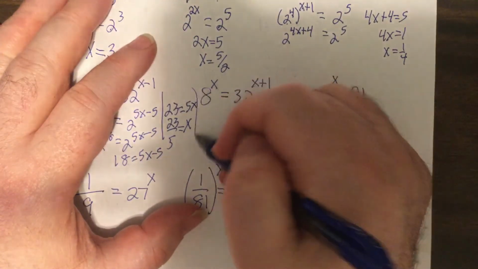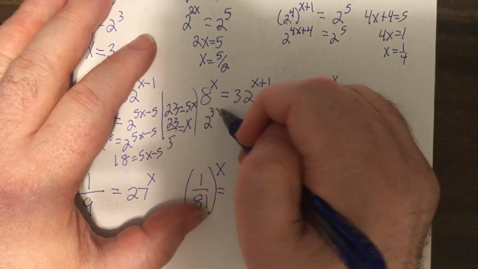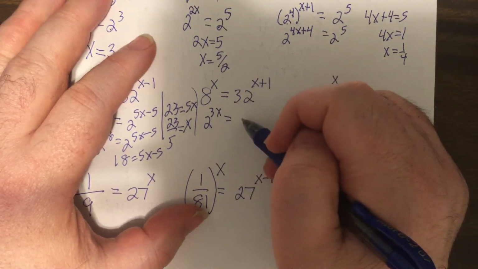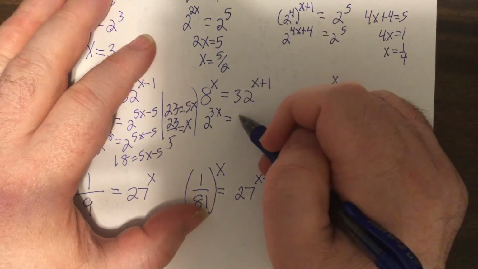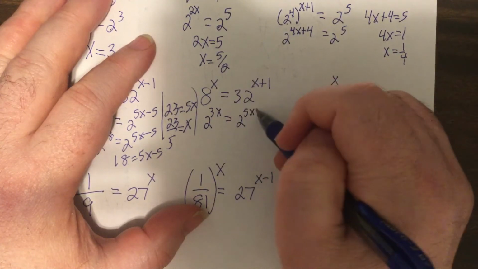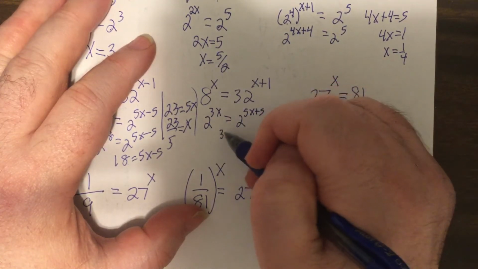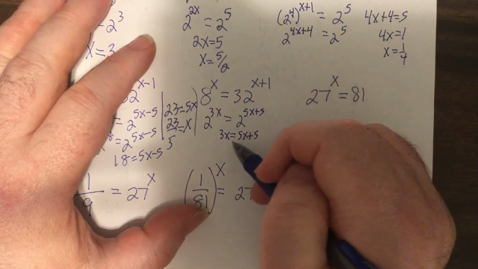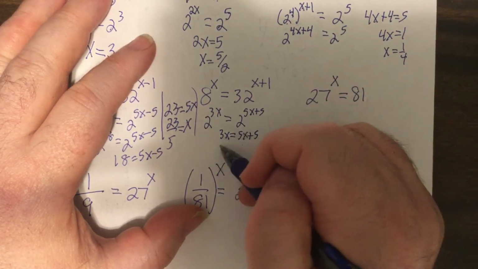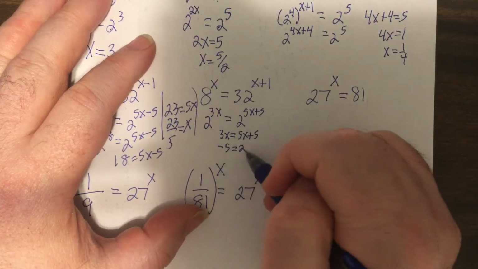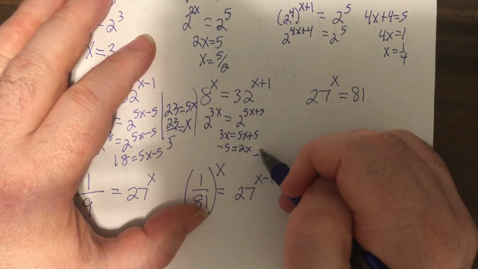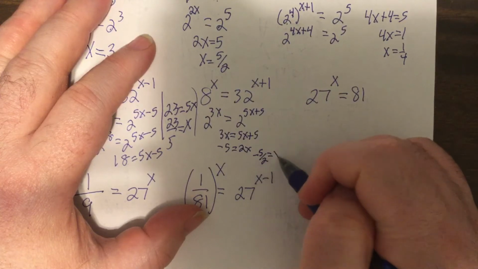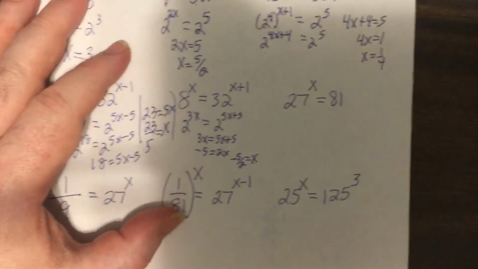Okay, so 8 is 2 cubed. Again, 32 is 2 to the 5th, so it'd be 2 to the 5x plus 5. So 3x equals 5x plus 5. So subtract 3x, subtract 5. So x equals a negative 5 halves.